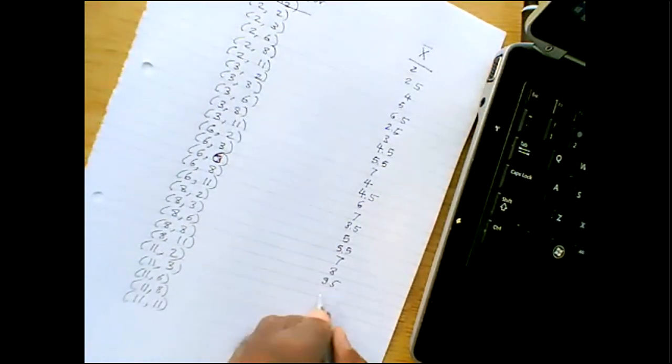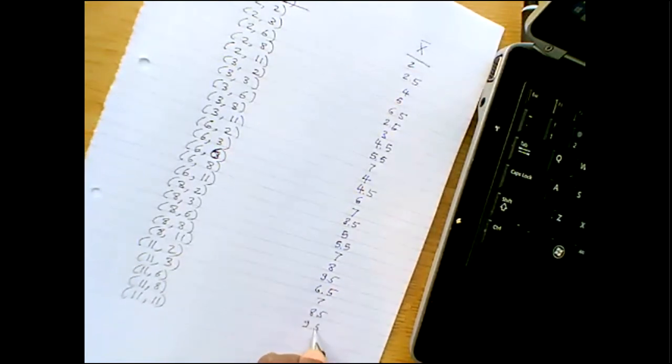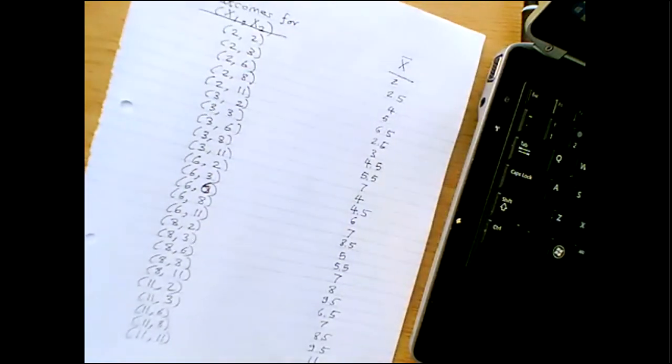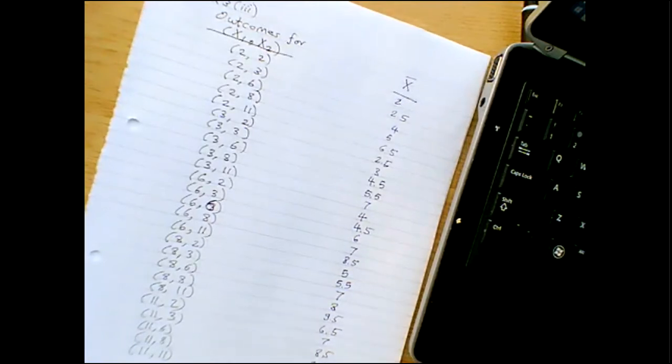Then 9.5, correct me if I'm wrong, 7, 8.5, 9.5, and 11. So what I have done is a table of outcomes and the corresponding values for X bar, right? The next thing you need to do, guys, is the following.